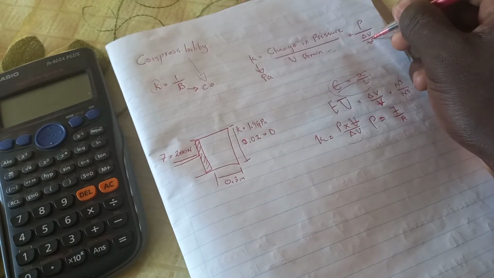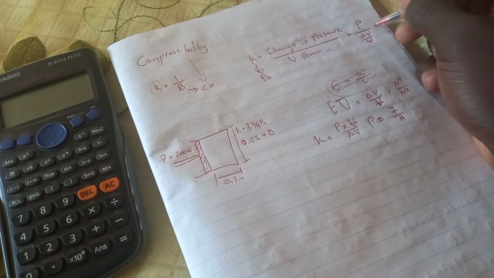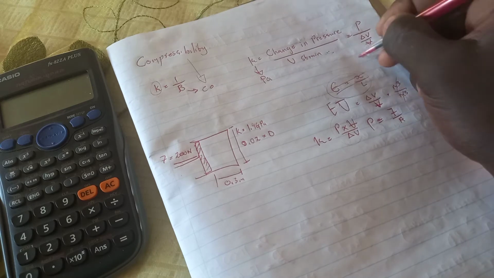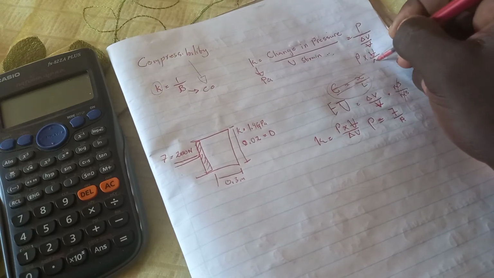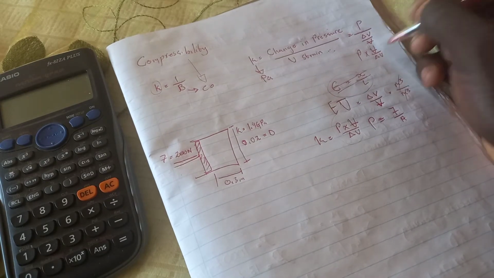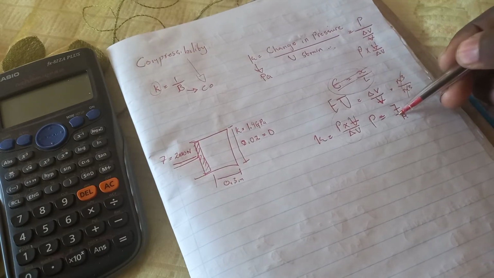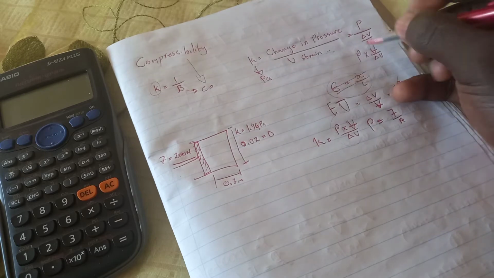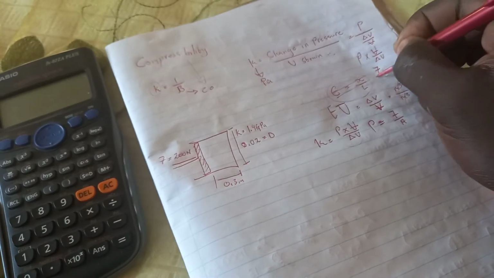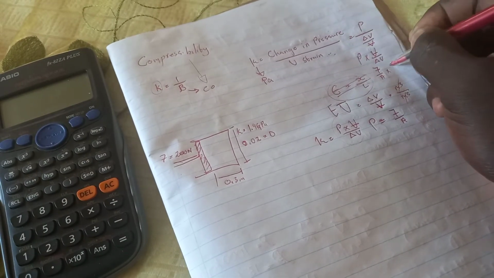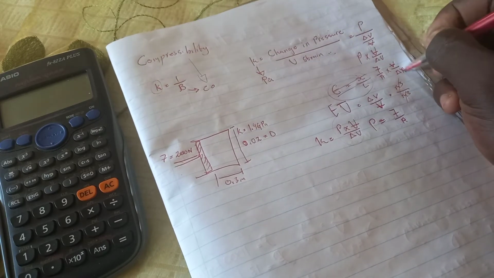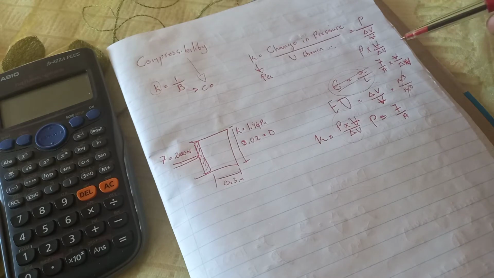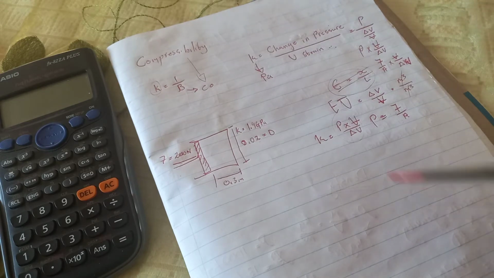This is the original volume. So when you multiply it, remove this one, and then you're going to have P times V over change in V. And if you don't have the pressure, you can put the force over area multiplied by the volume over change in volume. So this is still going to give the bulk modulus. So the bulk modulus is K.